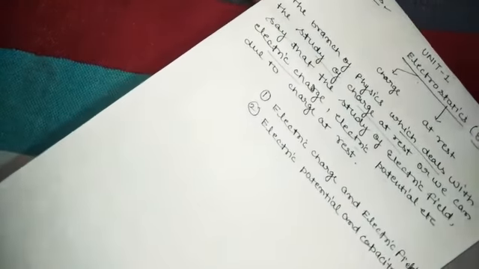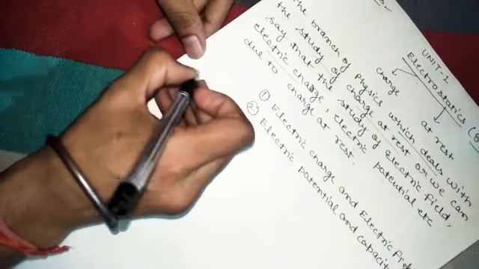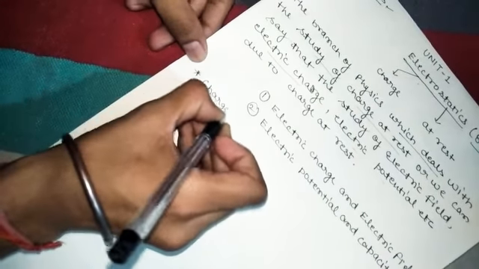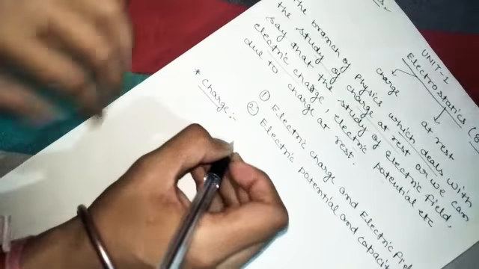So, moving further, our first topic is charge. What is charge?